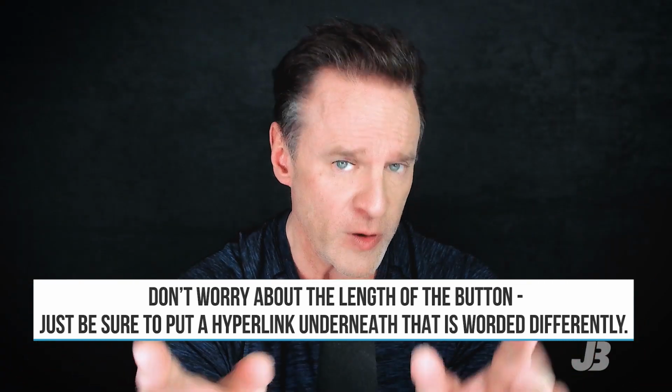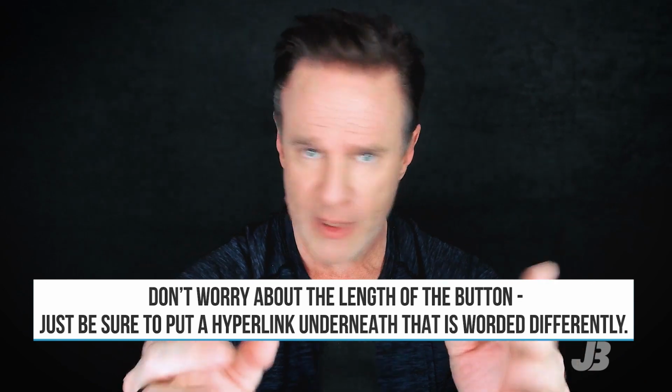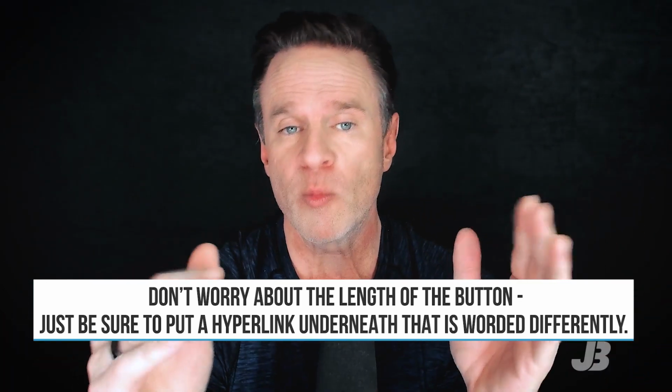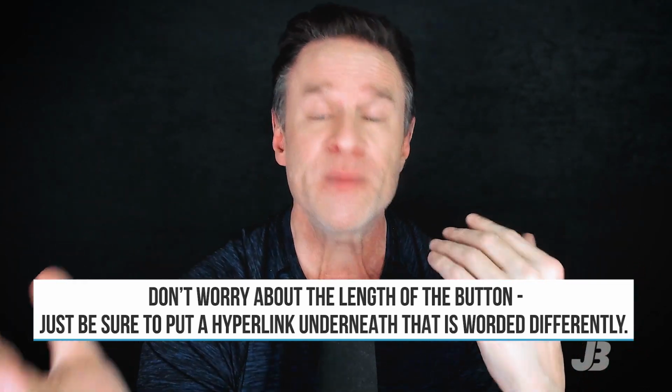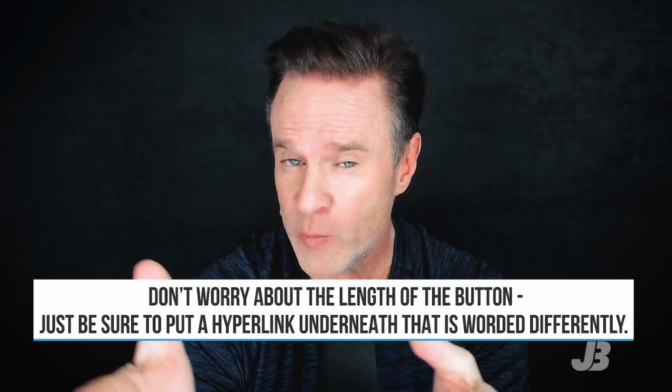Underneath the button, however, I want you to put a blue hyperlink. Don't try to change the colors of this. A normal blue looking hyperlink that people have been clicking on for 20 years now, right? And it should say something really simple and slightly different than what you've said in the button. So example, "Click here to get started now," or "Click here to download now," or whatever. Make it very simple. People will often click that because they don't even know to click the button. So that will get you 30% more clicks right there.